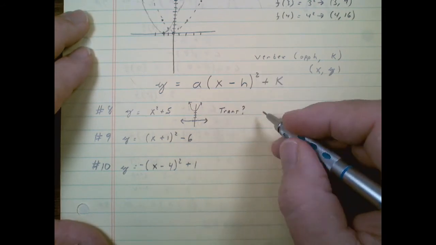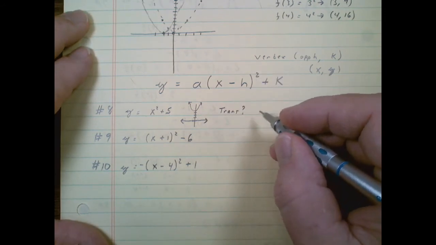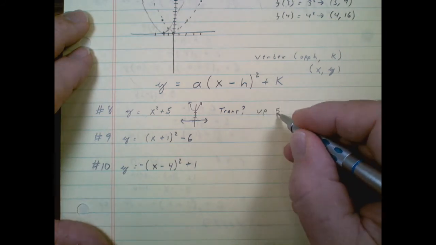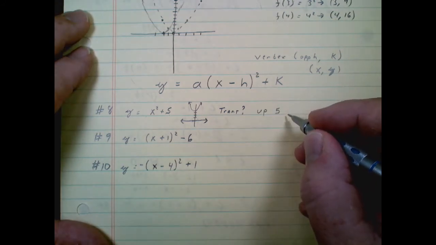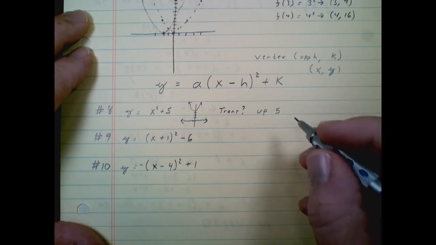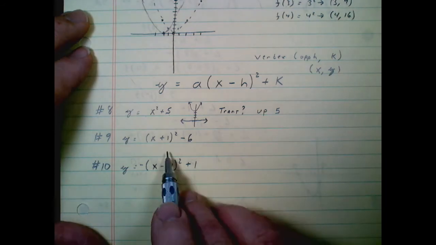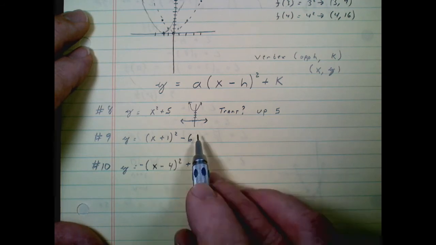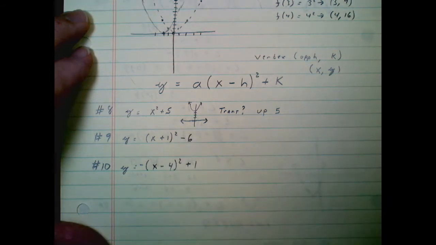And the transformation was what? It's moved the vertex up 5 units. So up 5. Okay, take a look at this one here and see if you can figure out how it's going to move. What would a sketch of the graph look like? It's okay to be wrong, but please try.